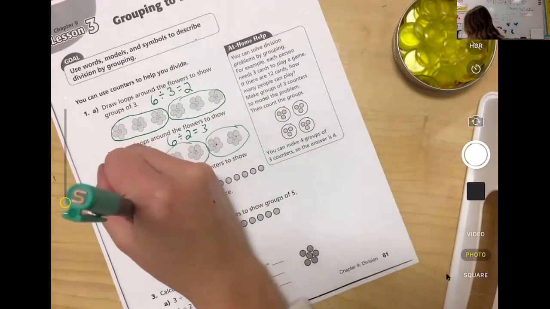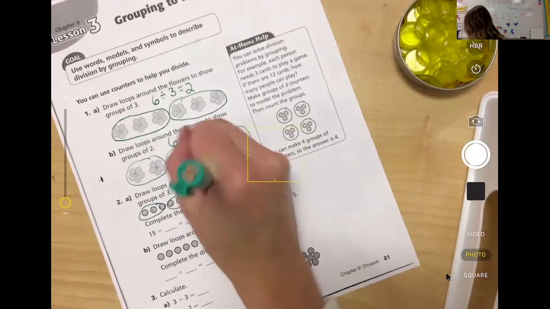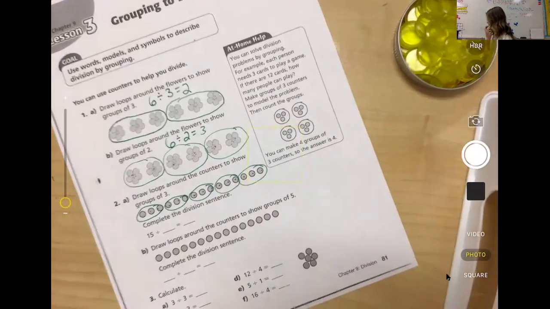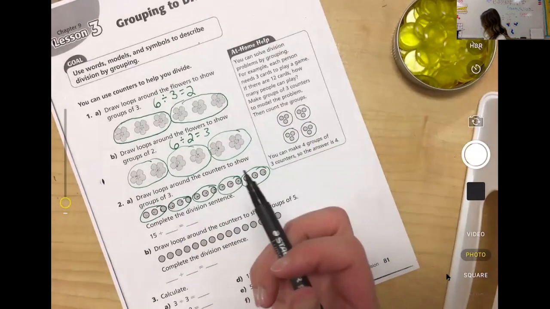I'm going to find 3. 1, 2, 3, circle. 1, 2, 3, circle. So now it wants us to make the division sentence. We've already done it twice up here, so we're pros.